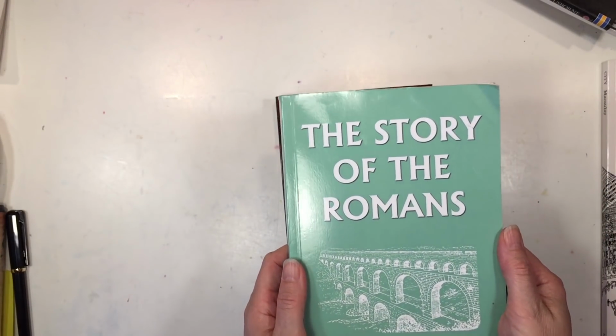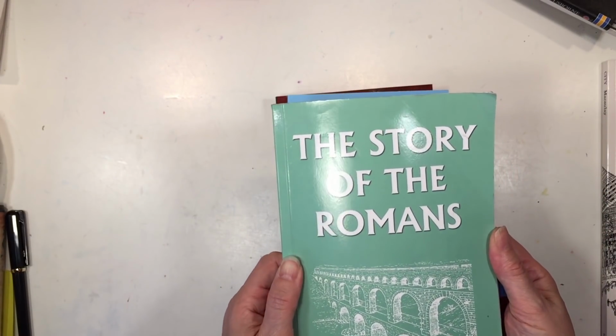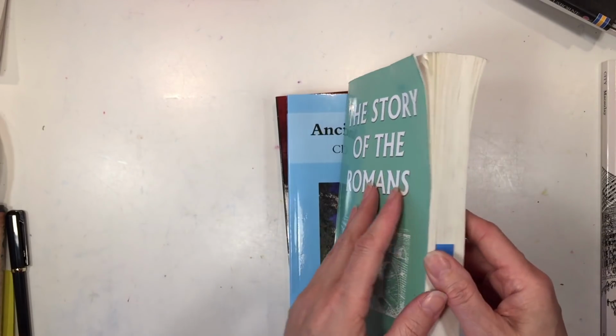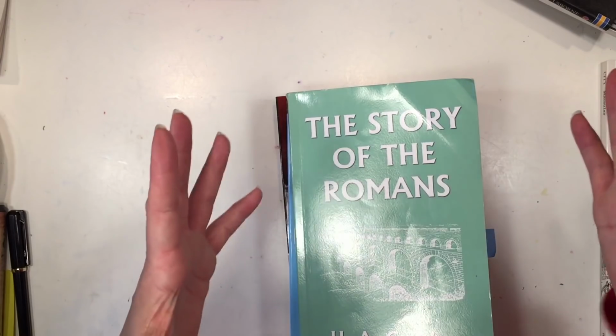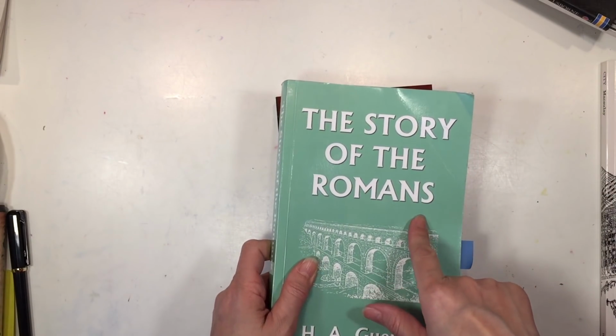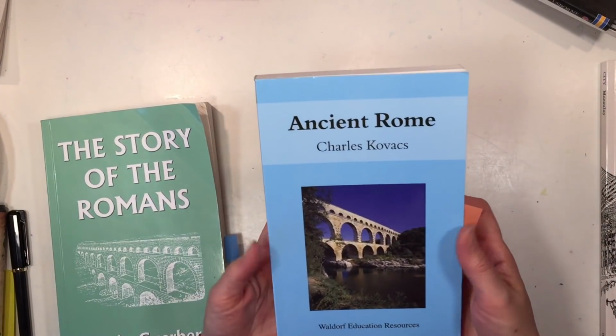It is really, really easy to read aloud, and my children really enjoy it. And that's where we had our first problem with my lesson plan. But before I tell you what that problem was, let me show you the other book that we have.